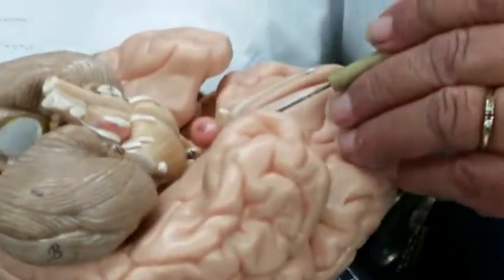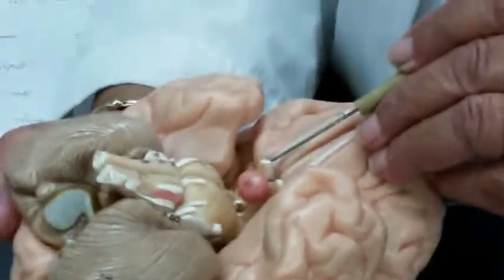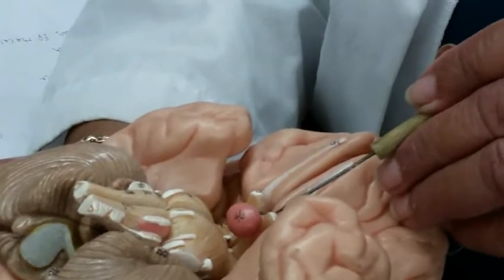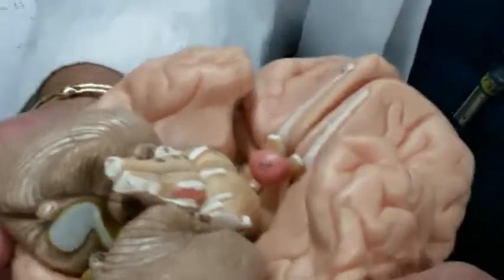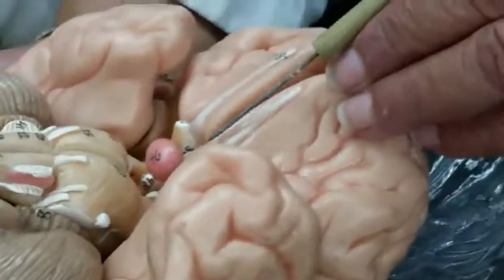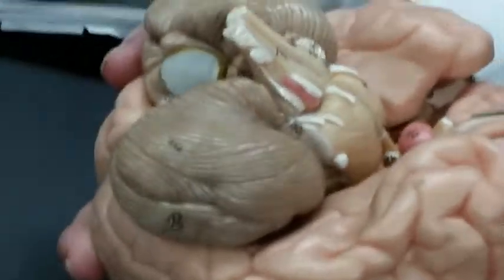Now, down below, there are two. These two are the optic nerves. Here's one and here's the other. The two optic nerves. So we have the entire brain together. You're seeing two olfactory nerves with olfactory bulb at the end. And right below it, you're seeing the optic nerves. Where are the optic nerves going? To the eyes.